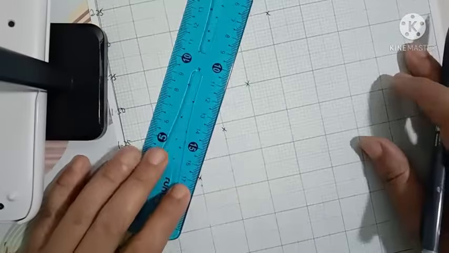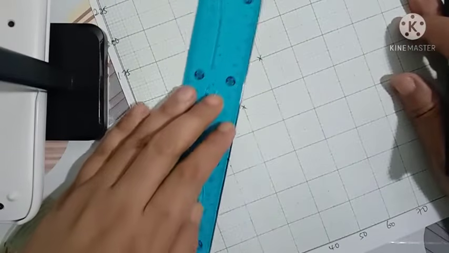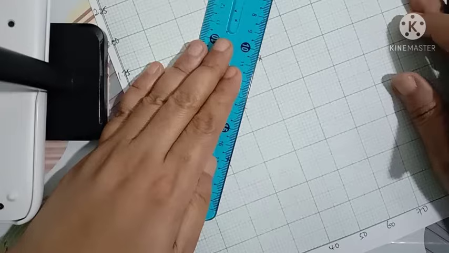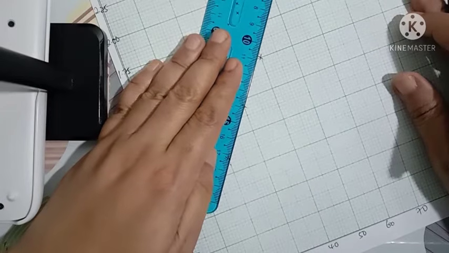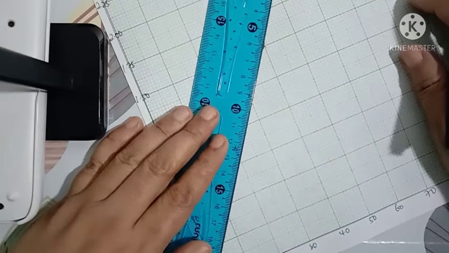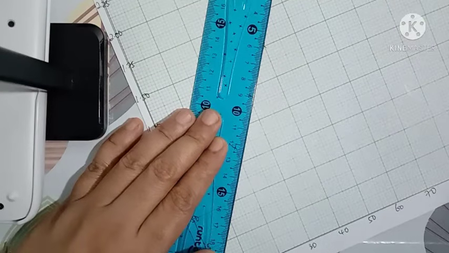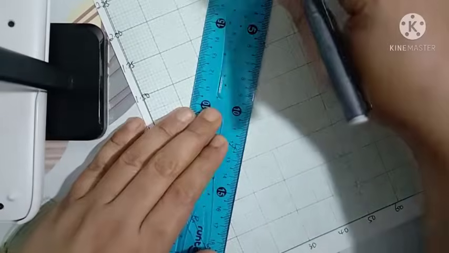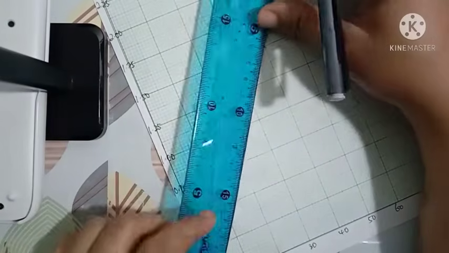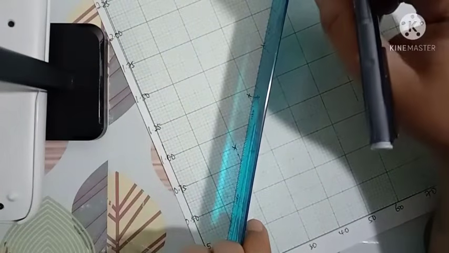Best one, if you cannot, you just balance the points above and below. You need to use a long ruler. I want to check whether it balances or not, if I pass through this one.